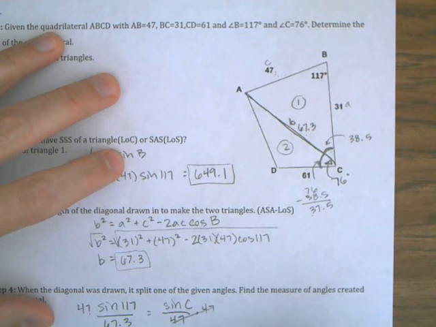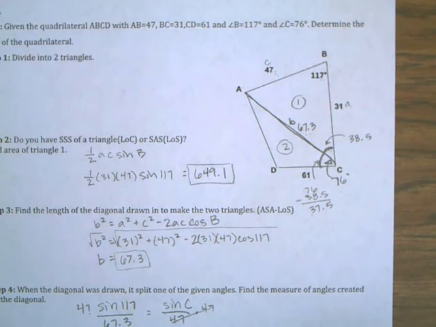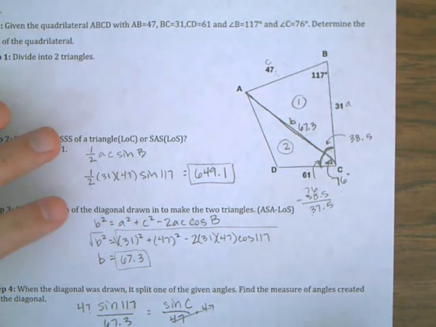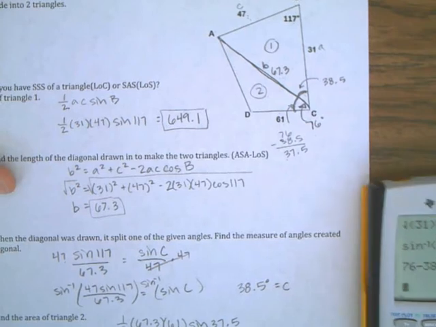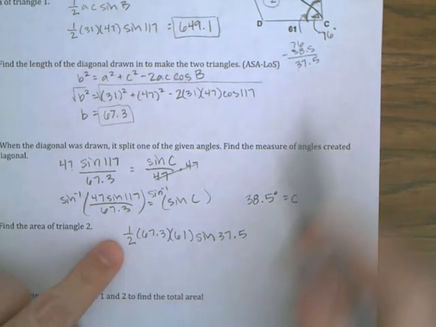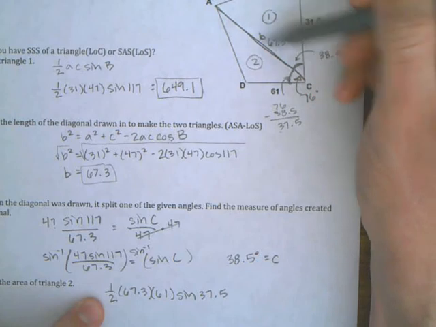Oh, sorry, you couldn't see that the whole time. Okay, so just one more thing. Triangle 2: 1/2 of the two sides, these two sides, multiplied, and sine of the angle between them. Sorry about that.